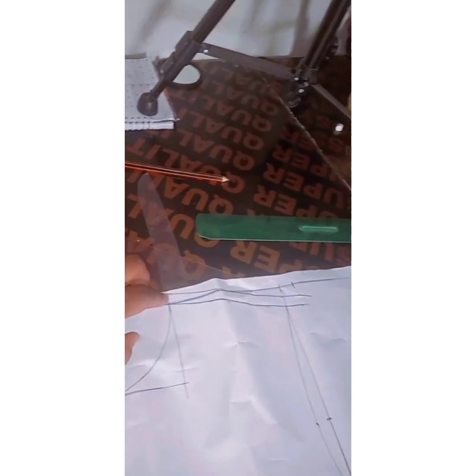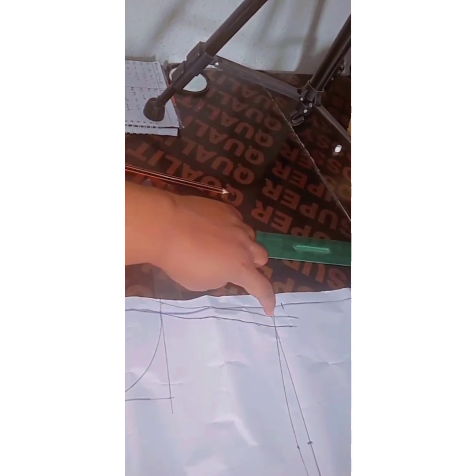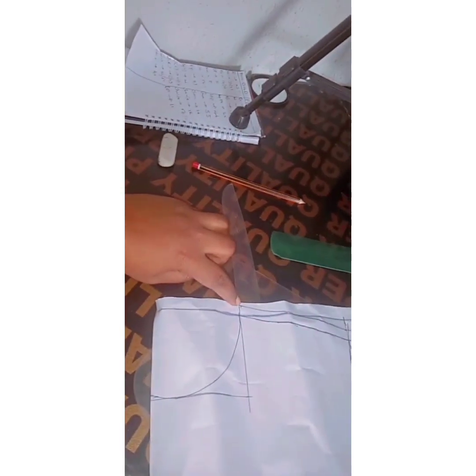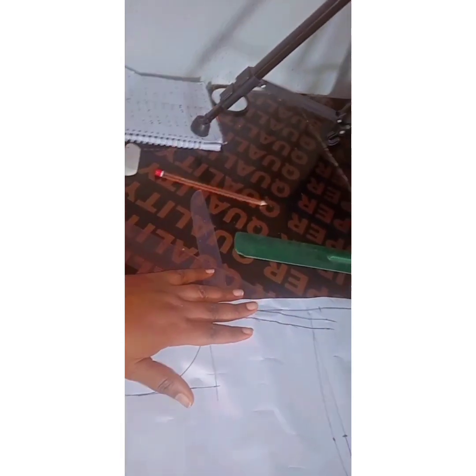After which, you put your shoulder allowance of half an inch. Half an inch here, half an inch here. Use your ruler to connect. That is it about this part.